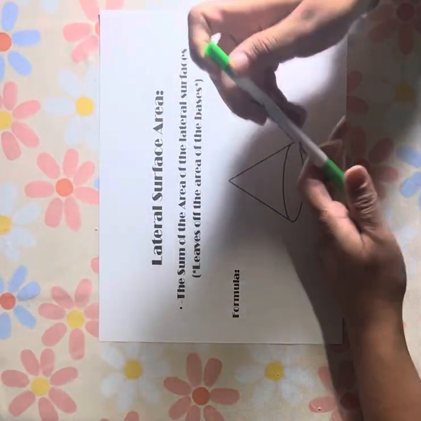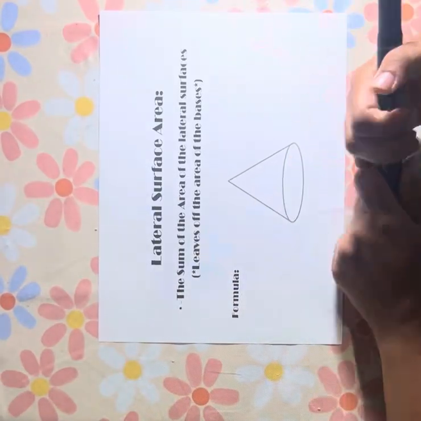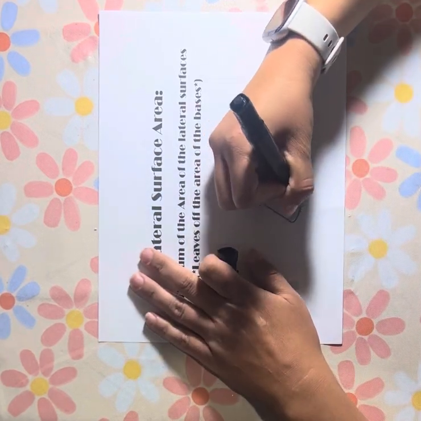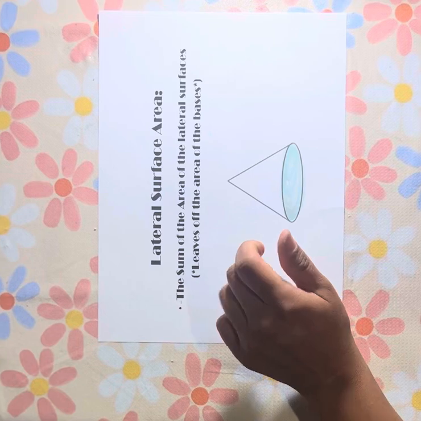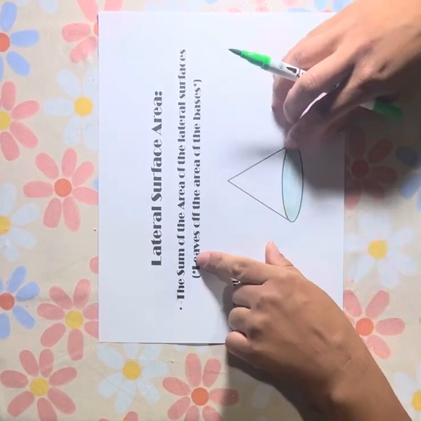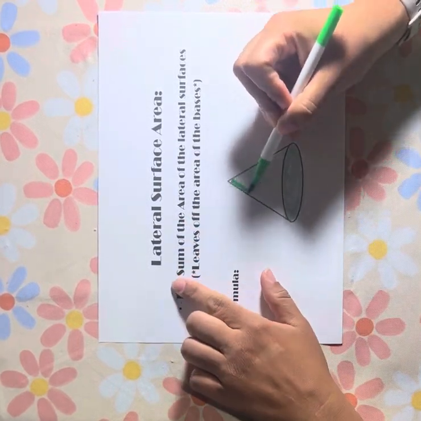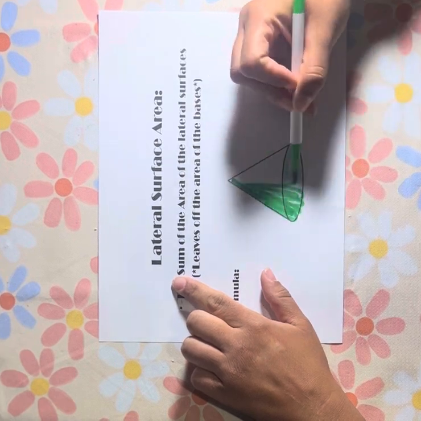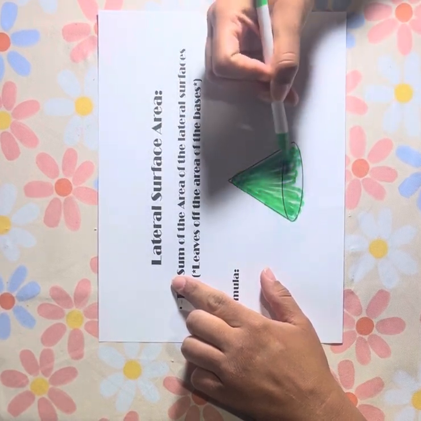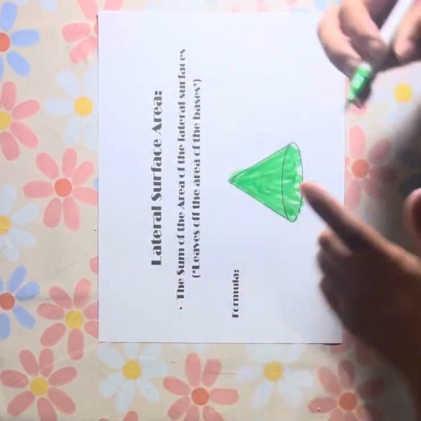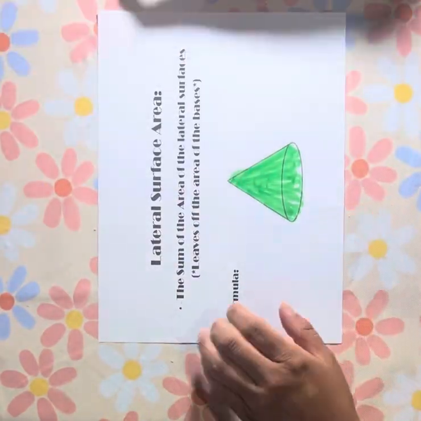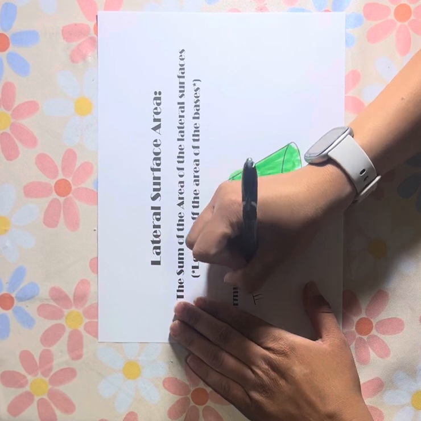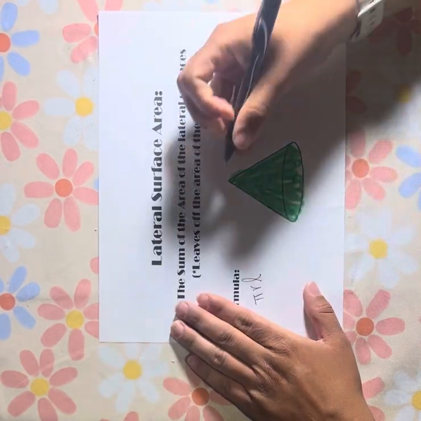So what that means is, with this cone, it has this base, right, of this circle. But with lateral surface area, you're going to leave that base off. That's what I've stated right here. So you're just going to find this area, the outer top area, just like this top of it. And the formula for this lateral surface area is pi r slant.